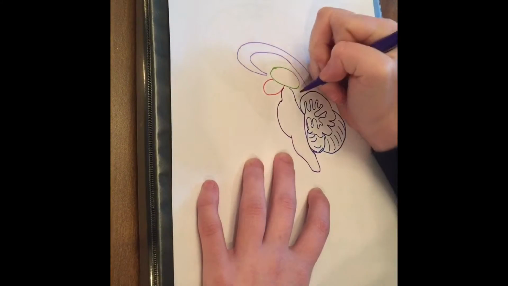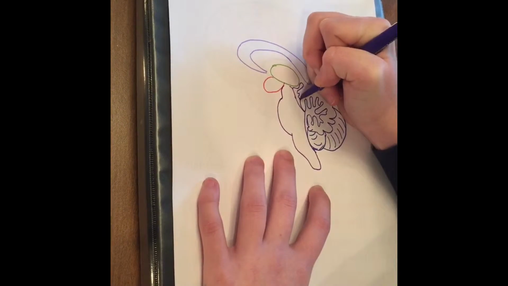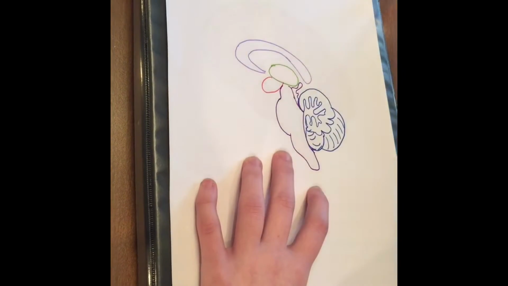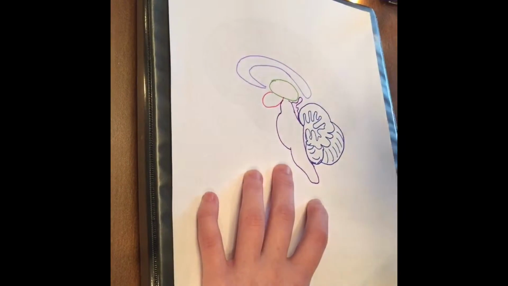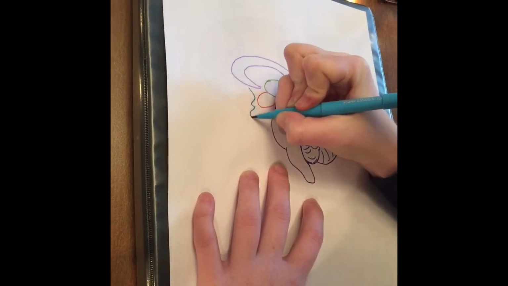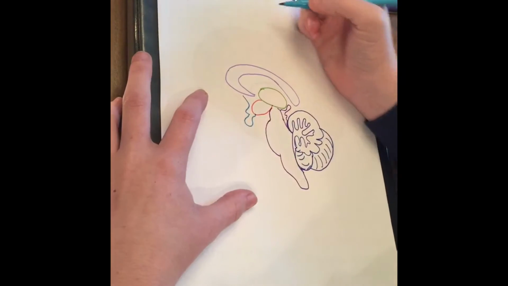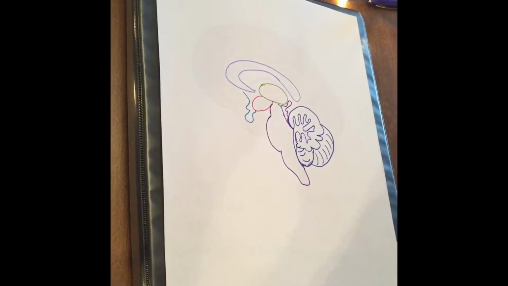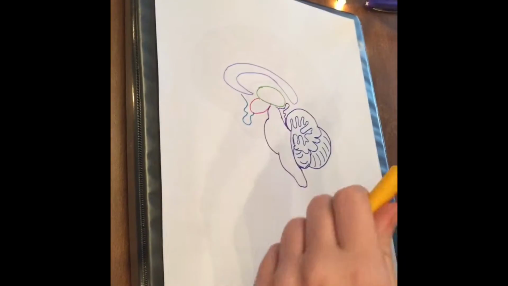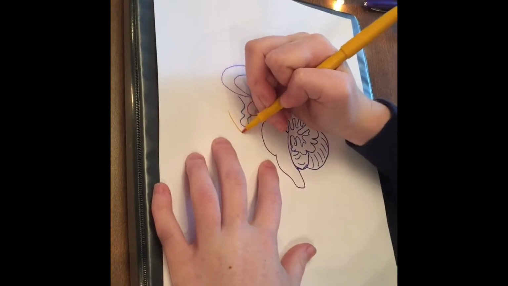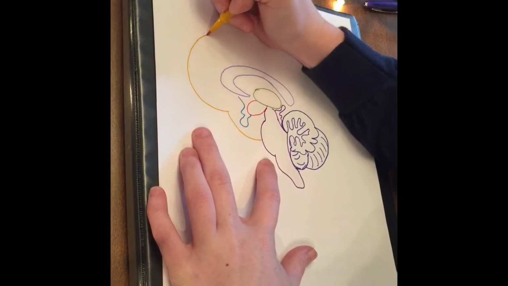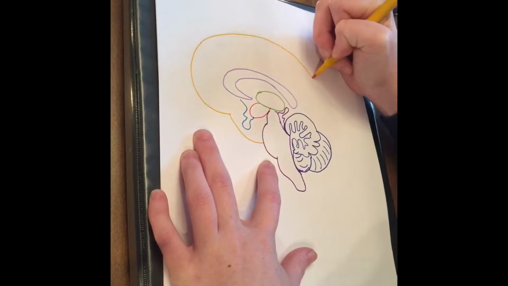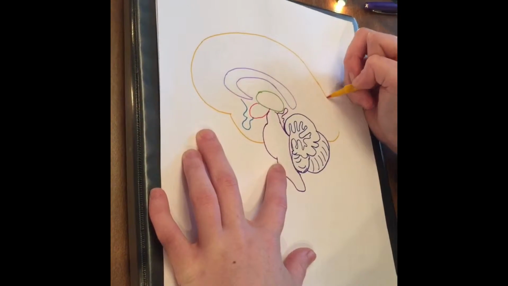The diencephalon is made up of 2 structures. The first structure is the thalamus, formerly known as Hal and Amos. Hal and Amos direct signals in the brain. The thalamus is the relay center for sensory impulses. The second structure is the hypothalamus. This structure regulates body temperature, thirst, hunger, and metabolism. A helpful acronym to use to remember the hypothalamus's functions is hypothalamus.